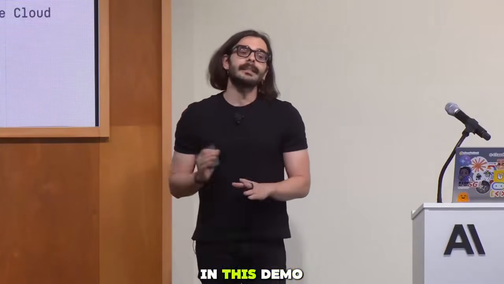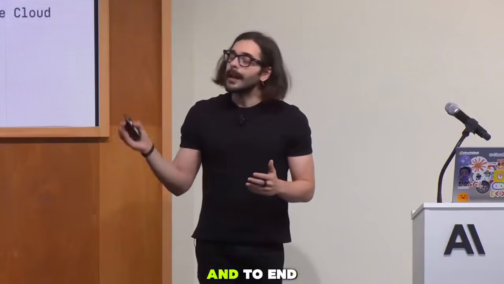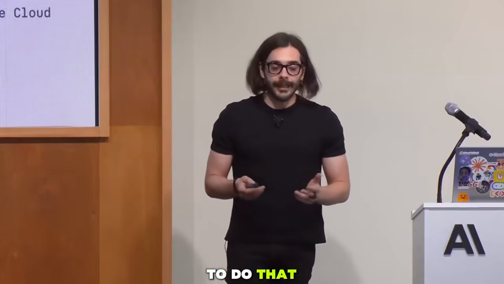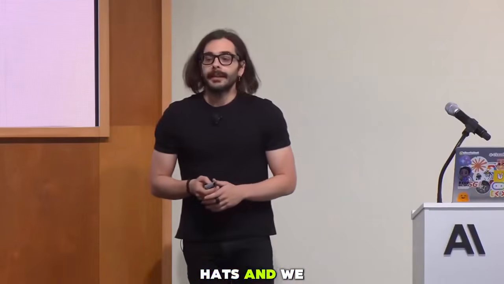So in this demo, what I'm going to show you is how you can use Claude on Google Cloud to build and deploy application end-to-end. And in order to do that, I'm going to wear 5 different hats. And we will start from, imagine the use case, right? Imagine the scenario. You are in an enterprise context.